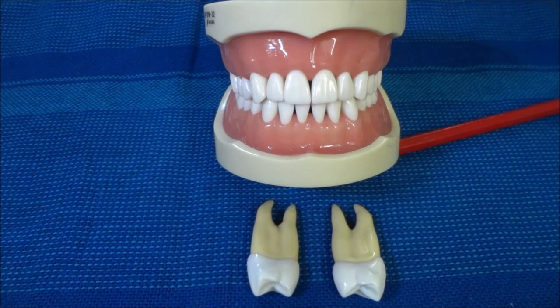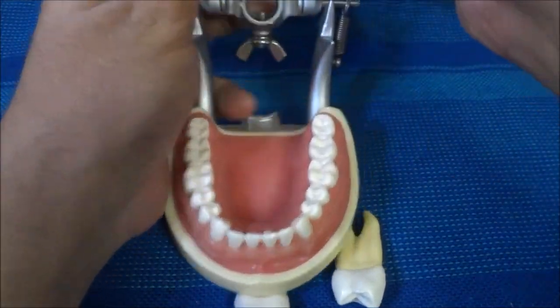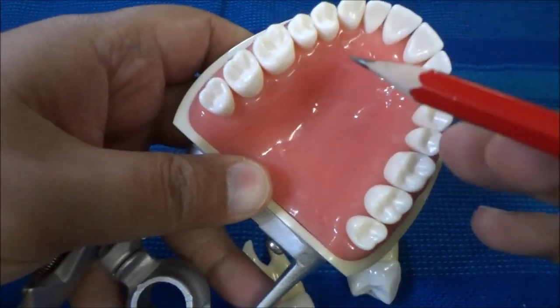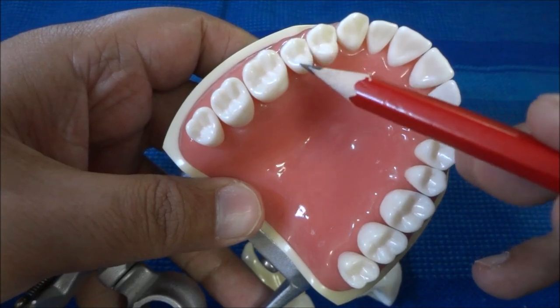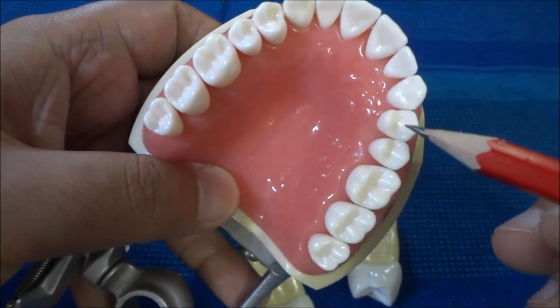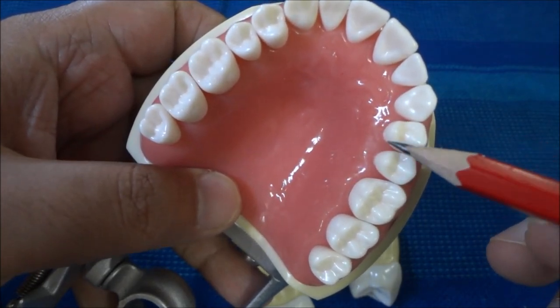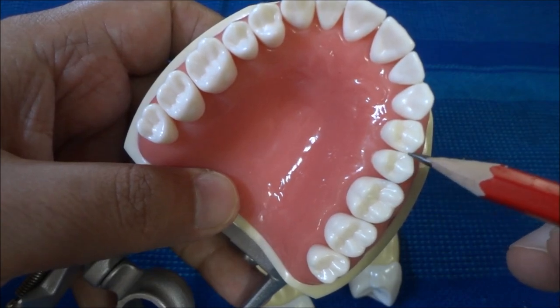In this video, I'll demonstrate the morphology of the maxillary first premolar. There are four premolars in the upper arch. This one is the maxillary first premolar. This one is the maxillary second premolar on the right side. And on the left side, there are also two premolars. This is the first premolar and this is the second premolar on the left side.